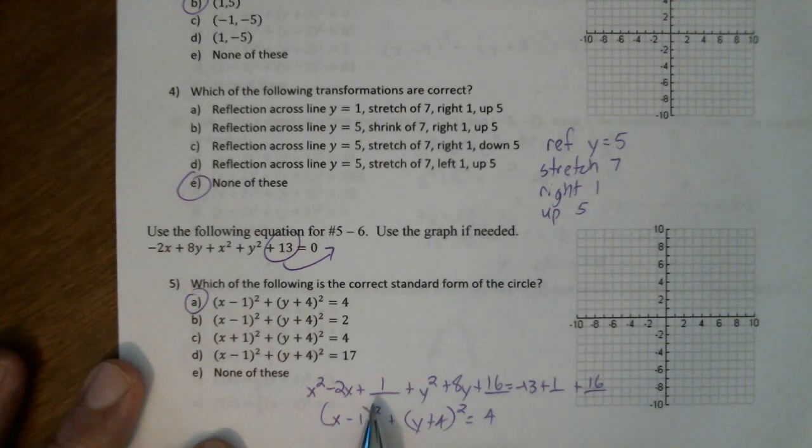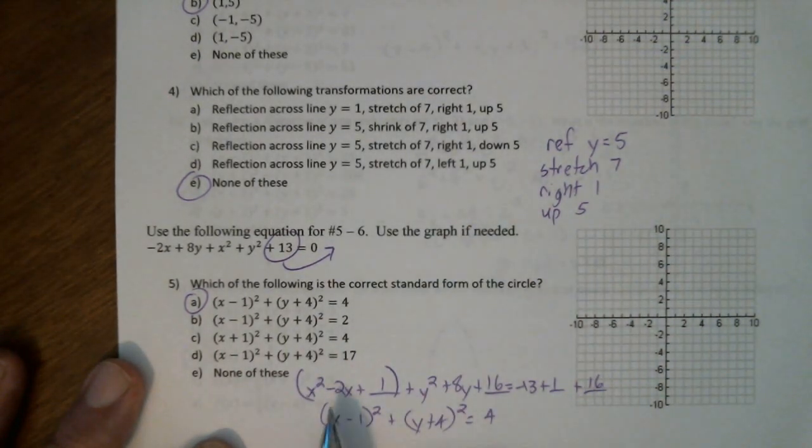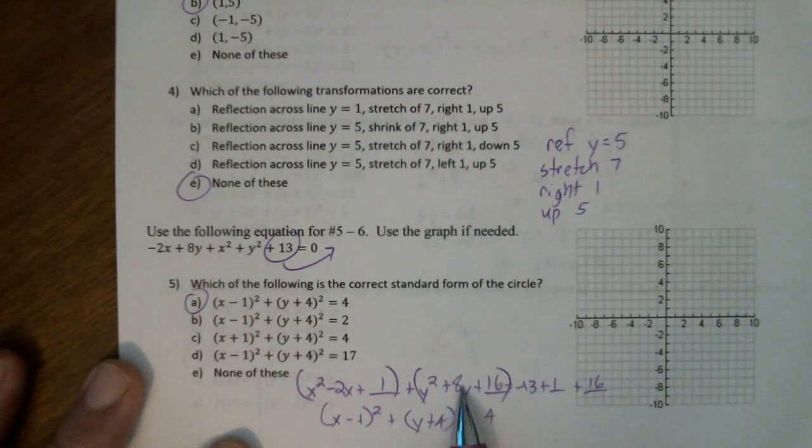X squared minus 2x plus 1, that whole special case perfect square trinomial factors as half of the b term. Half of negative 2 is negative 1, so it factors as x minus 1 squared. The y perfect square trinomial, half of the b term, half of 8 is 4, so that factors as y plus 4 squared. Combine your like terms over here and you get 4. So x minus 1 squared plus y plus 4 squared equals 4, and that was answer choice A.